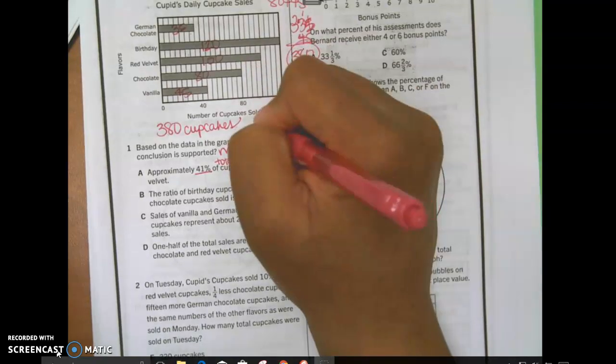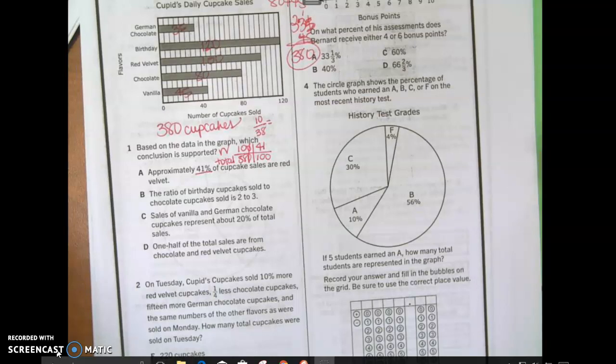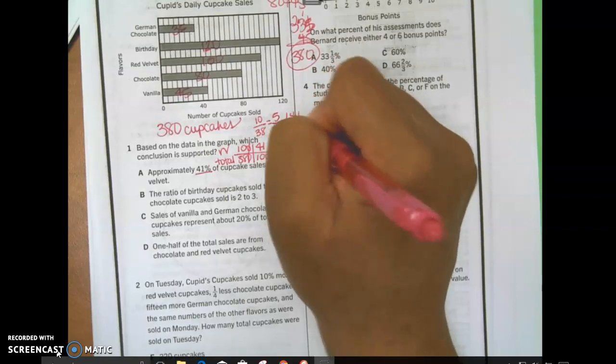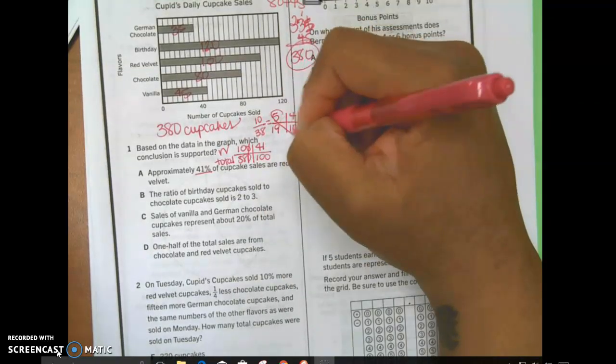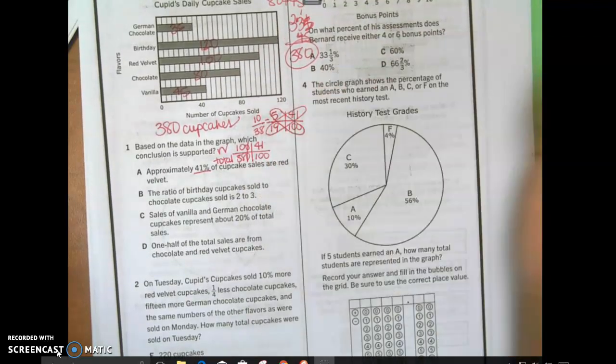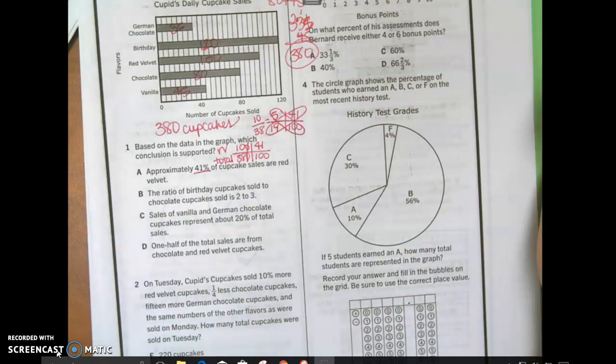What else can I do with 10 over 38 before I try and cross multiply? Simplify. What do I get? 5/19. Now I'm going to cross multiply, then divide. 5 times 100 and 19 times 41. And I need to check to see if they're what? The same or very close.